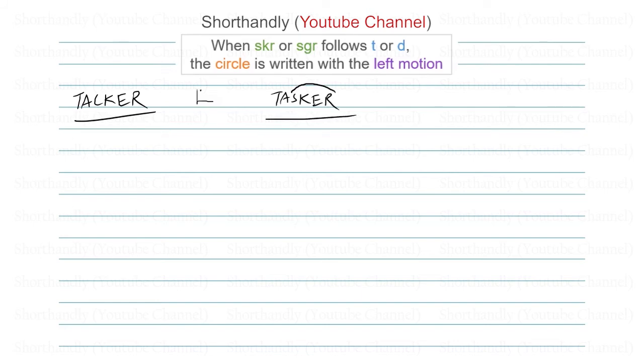Now here we have this skr this time that comes after this t consonant. So this word applies with this condition because we have skr coming after the t consonant. So here we can make the circle for s with the left motion. So the word tasker will be made like this.